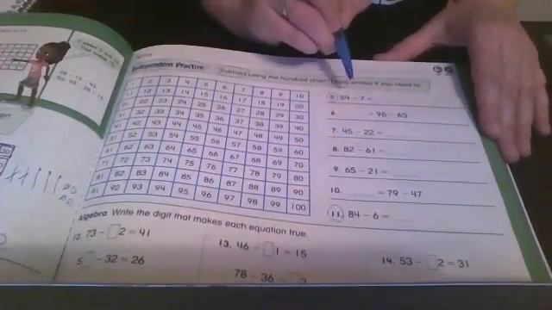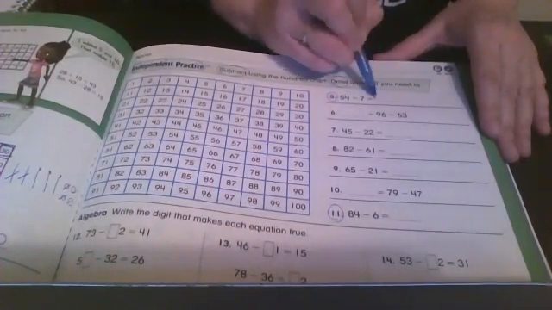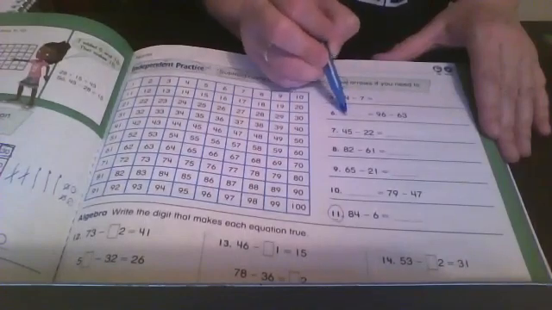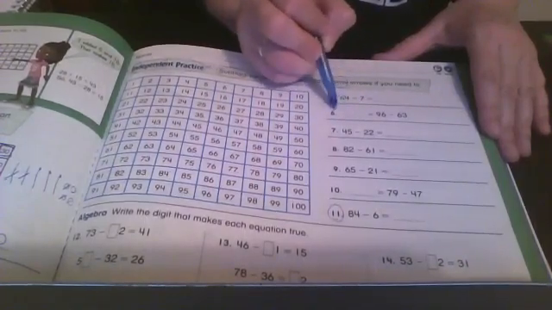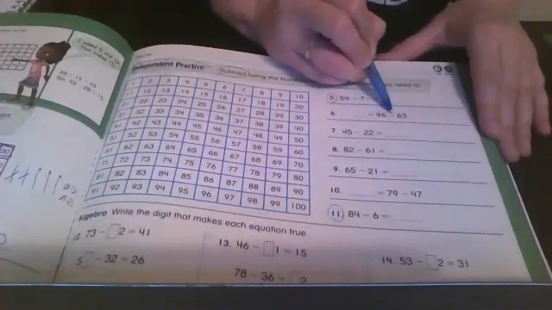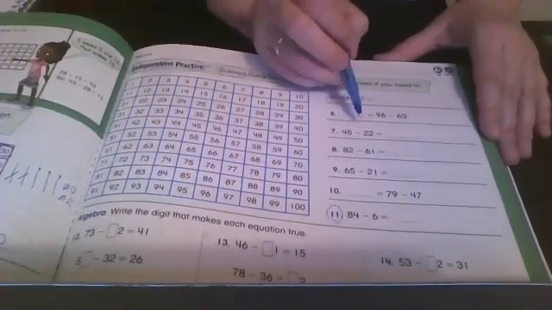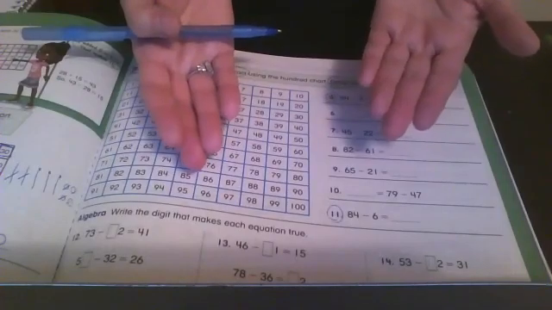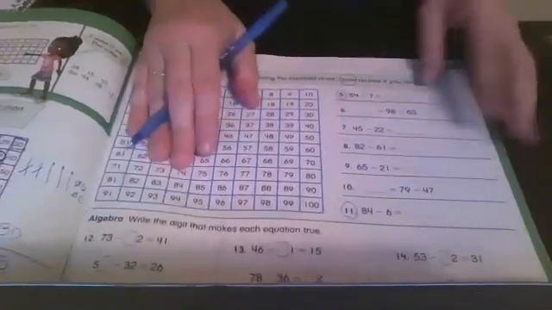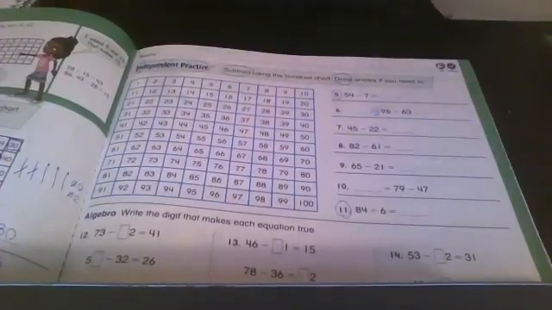And just be careful because sometimes they do it the traditional way where they say 54 minus 7 equals and you have to write the difference at the end. But sometimes they ask you for the difference at the beginning. Like here, something equals 96 minus 63. But again, we don't let that bother us. We just know the equal sign just means it has to be the same on both sides. It's just a little part that we have to balance. Okay, so that's your assignment for today.